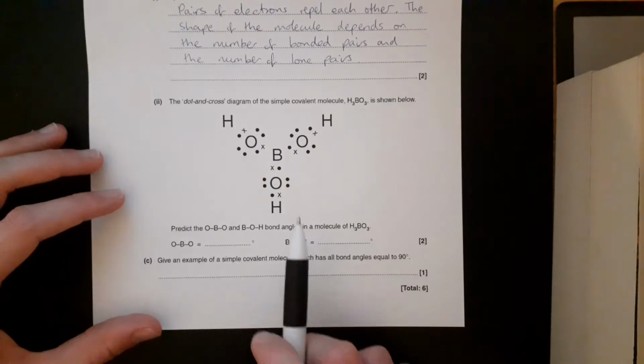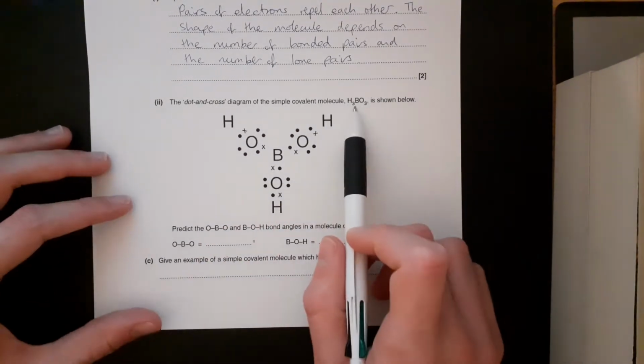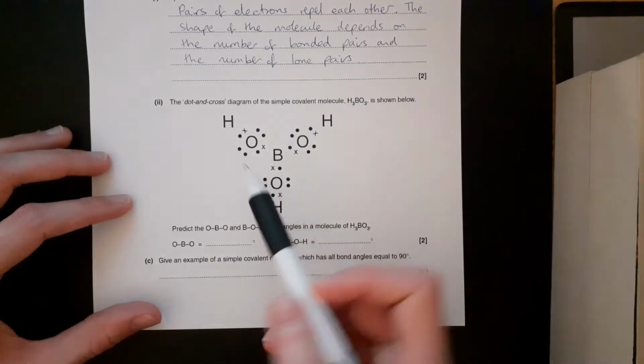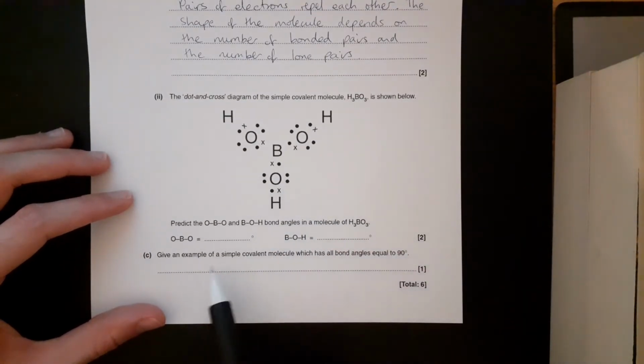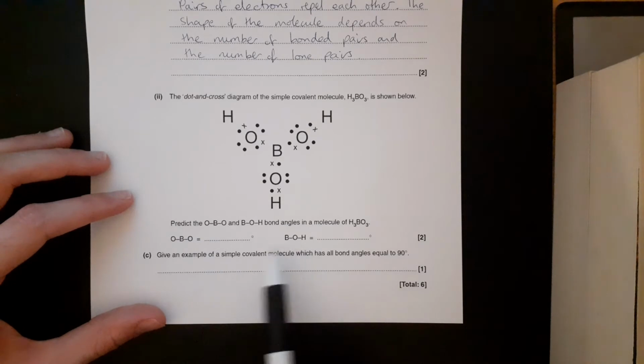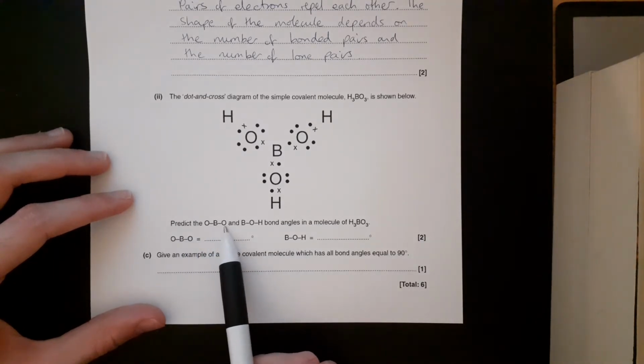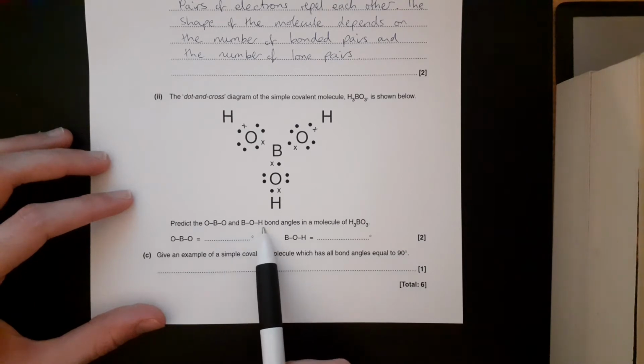So here we've got a molecule, whatever it is. Okay, fine. What on earth is this? I've never seen this in my life, but here it is. It doesn't matter. We can still work out what it is. And it's asking us for 2 different bond angles here. Okay, so we've got the OBO bond angle and then the BOH bond angle.